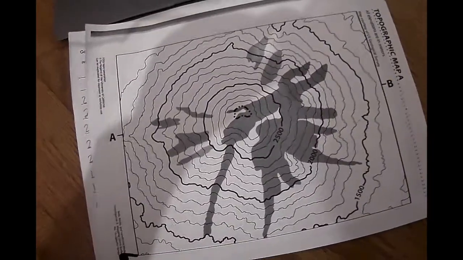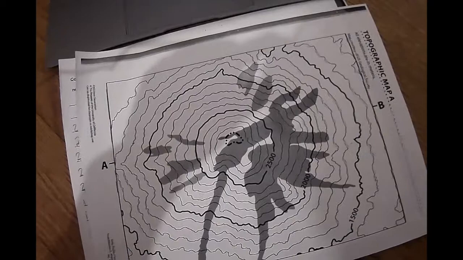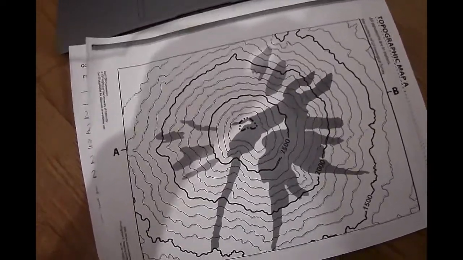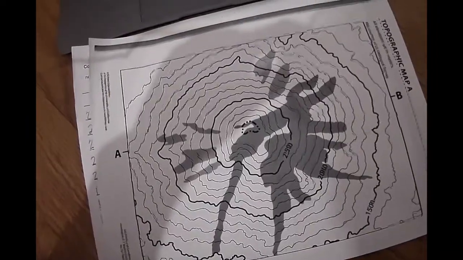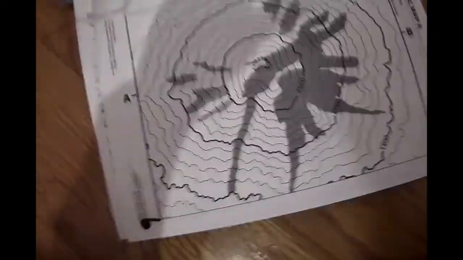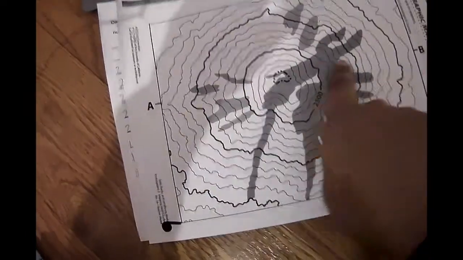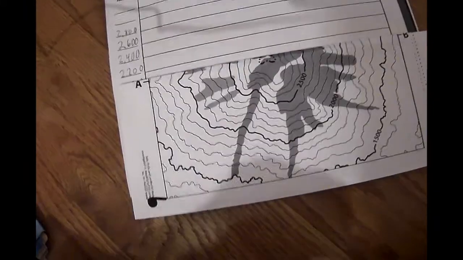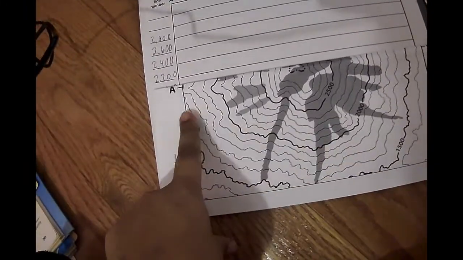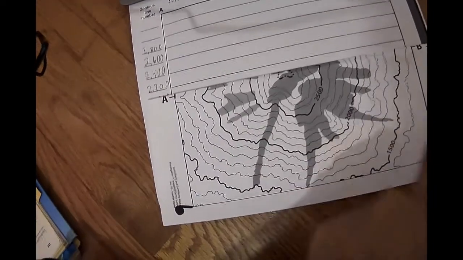Let's begin using our topographic map to draw a profile of Mount St. Helens before its eruption in 1980. So the first thing we want to do is fold it down this line so that we are able to line it up. Alright, so you want to have folded the topographic map so you can see the letter A and the letter B. And now we're going to start at the bottom.